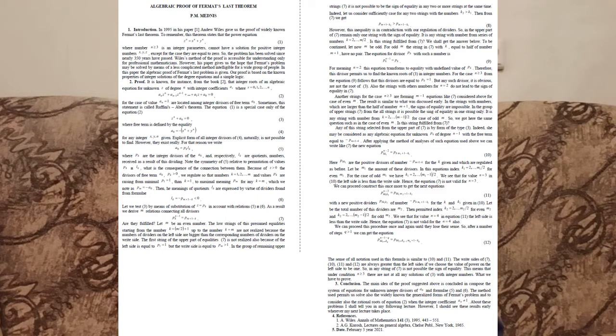Then the quotients are expressed by virtue of divisors found from formula 6. L sub k is equal to minus p sub m plus 1 minus k, less than 0.